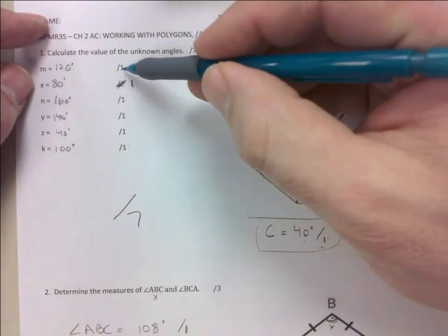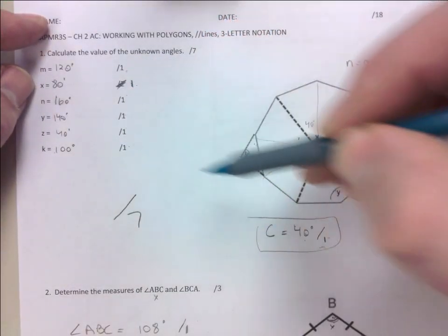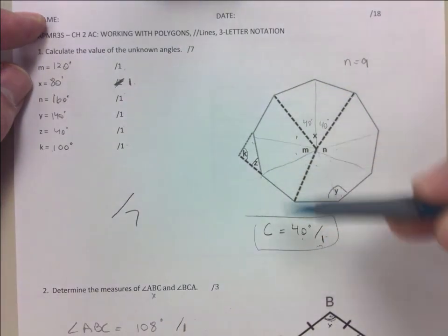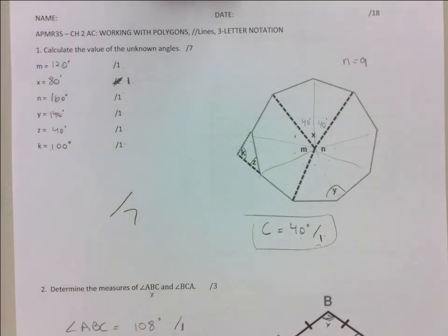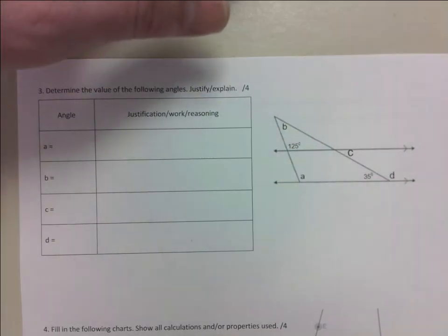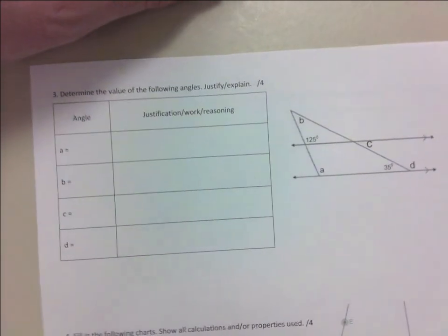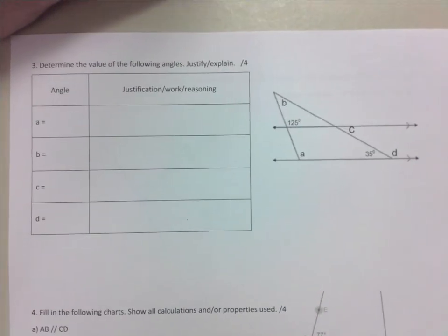So this adds up to 6, and then for having the central angle somewhere calculated, you get another one for 7. Just be honest, right? If you didn't do it, you can still copy it down. Just go NR, like no response.